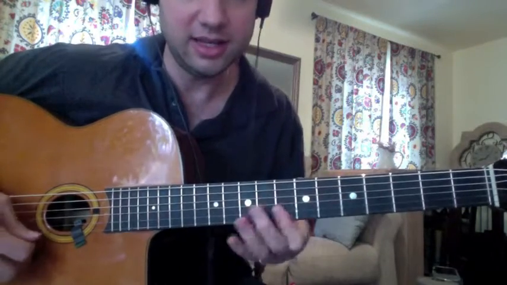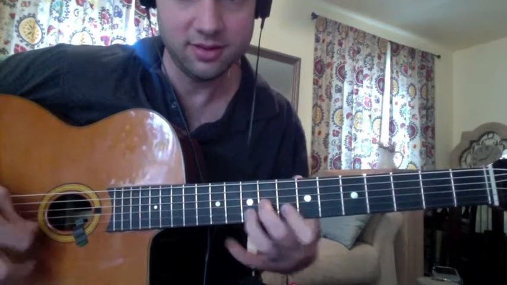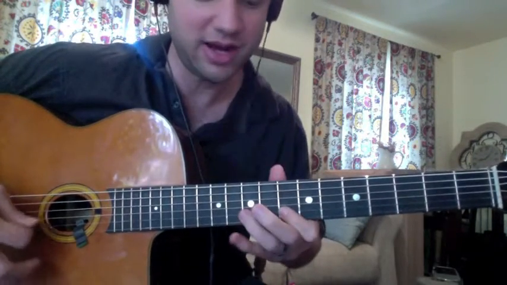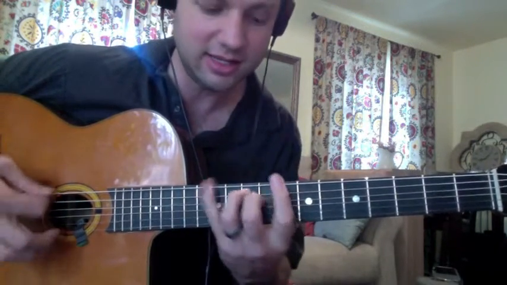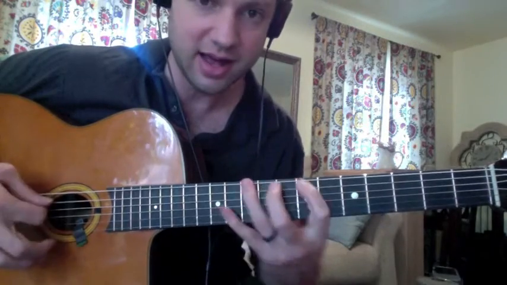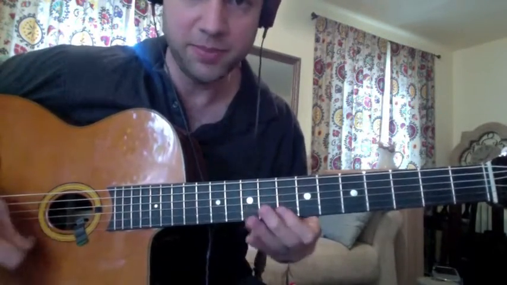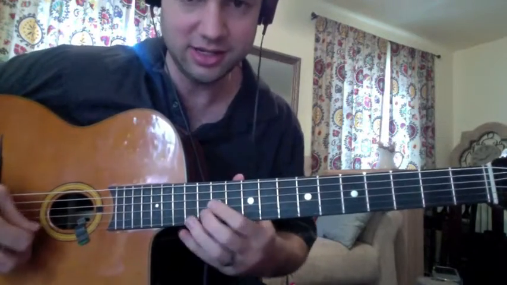I can move it into the E-shaped position, grabbing tensions. I'm not playing anything musical right now, but I'm just showing you how easy it is to get around these notes now. Just completely fluidly. I'm barely even thinking about this. Now to the D-shaped position.